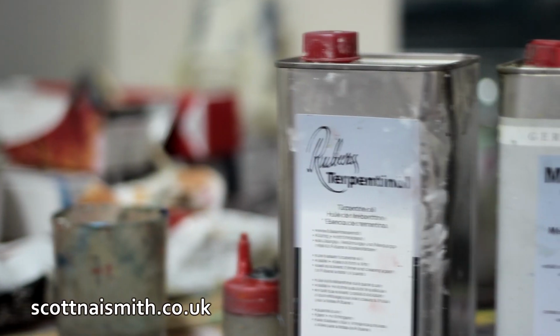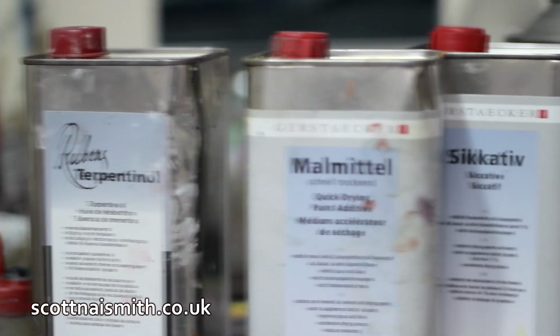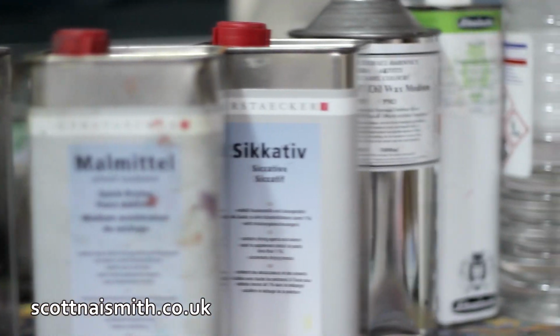So there's 2 ways to get the properties that turps brings without actually leaning your mix, making your mix more lean. Use small amounts, if any at all, of solvents, i.e. turps, in the mix when you're late on doing your glazing and things.